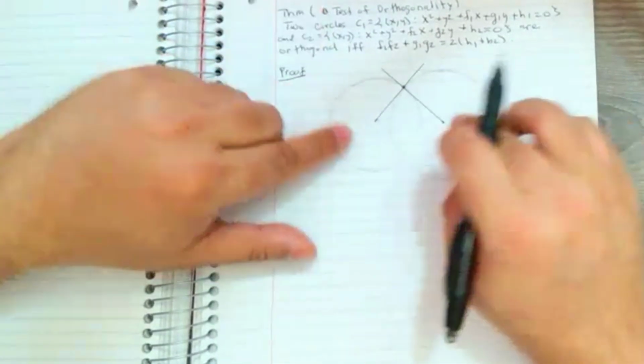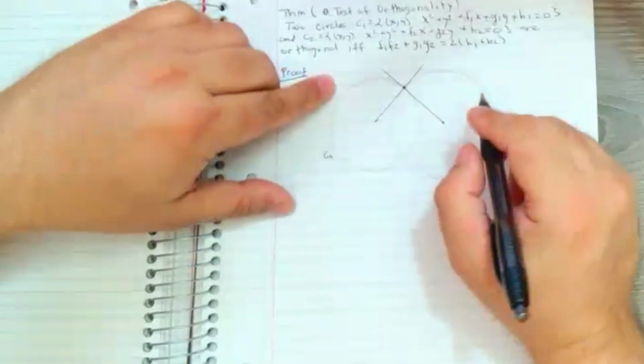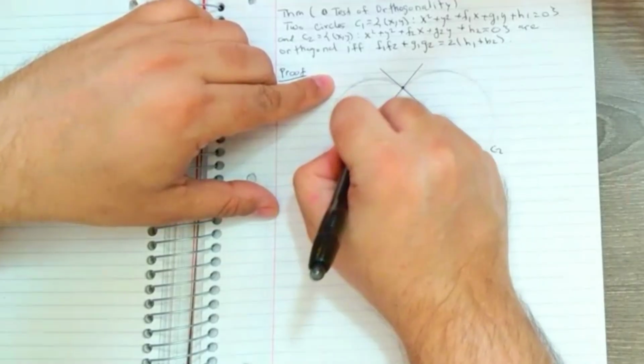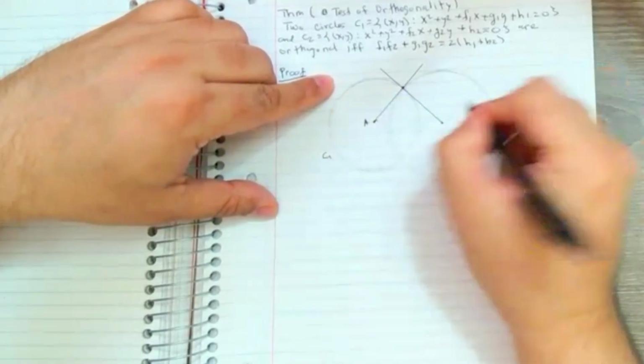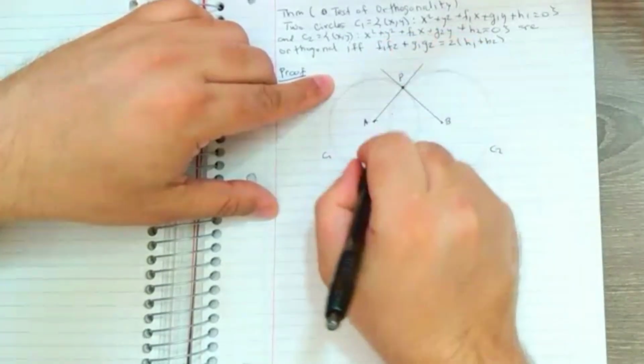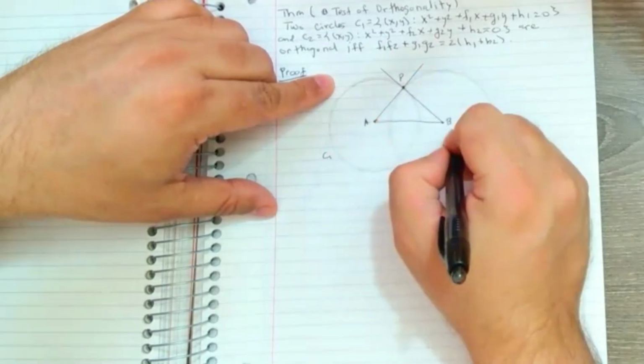So when we have two circles that intersect at a point, their corresponding tangent lines will intersect, and we'll call the center of circle 1 A and the center of circle 2 B, and the point of intersection we'll call P. And so we now have a triangle APB.